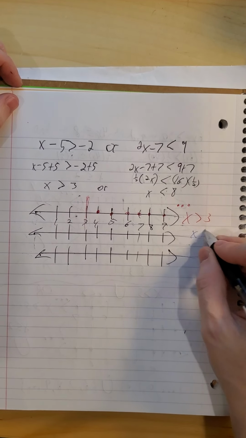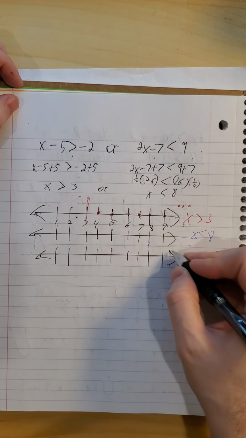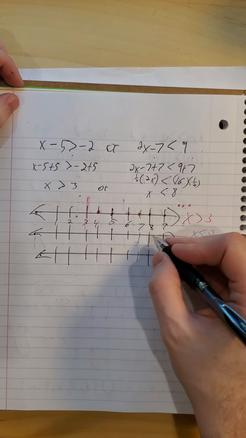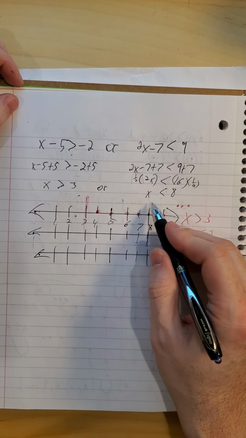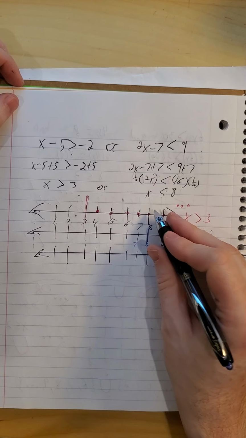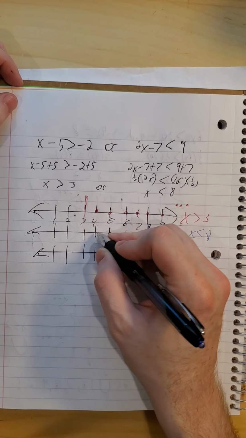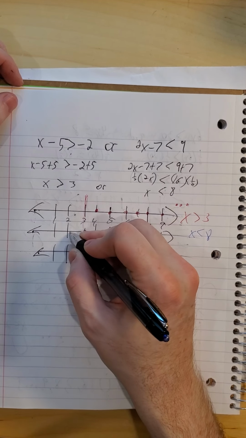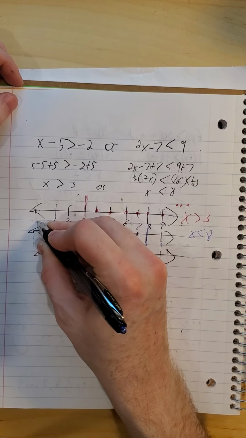Then I'll sketch x is strictly less than 8. So here's my 8. Here's 9 on this side, 7 on this side. 7 less than 8 is true. 9 less than 8 is not. Go towards the true side. We don't get to keep the 8 because of the strict inequality. We didn't have the or equals part.